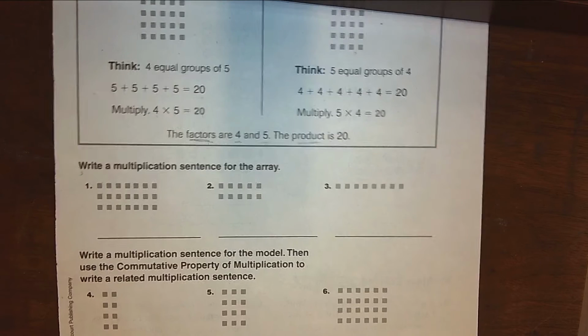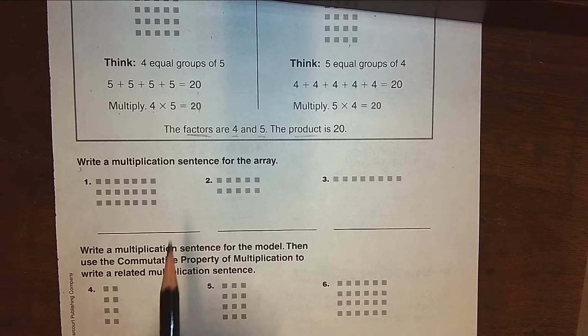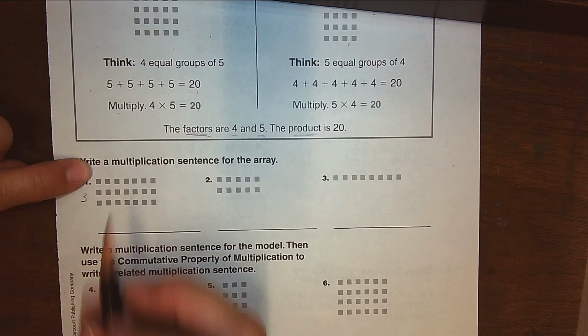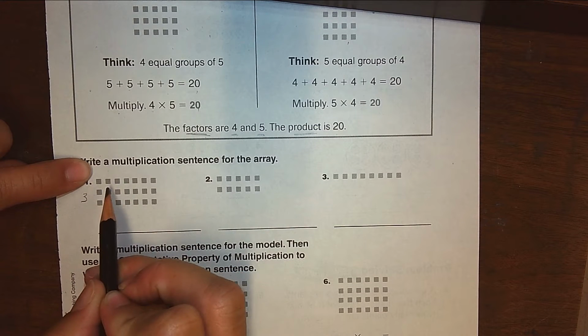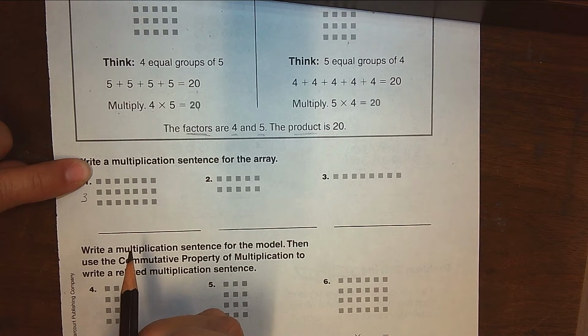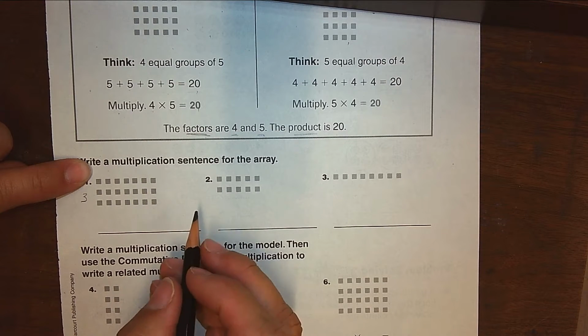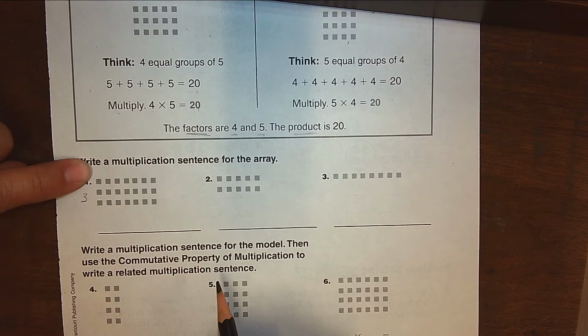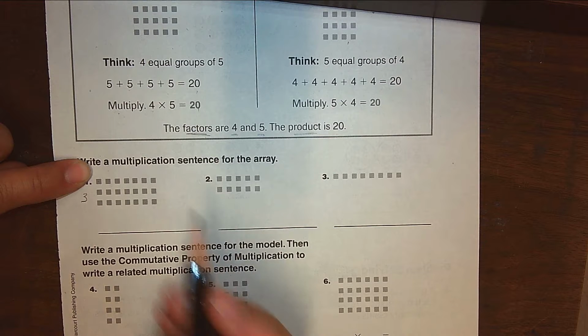The directions say write a multiplication sentence for the array. Joshua, how many rows do you see? 3. And sometimes if you want to write it out here, that's absolutely fine. There's 3 rows. How many are in each row, Jacob? What is the size of my row?